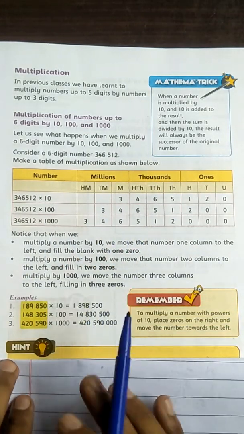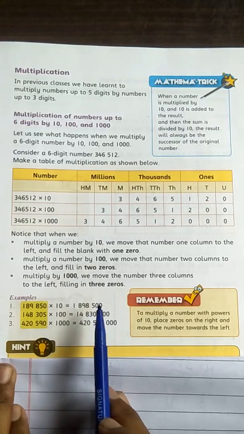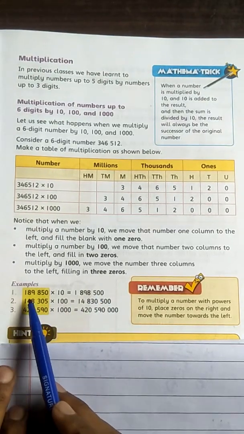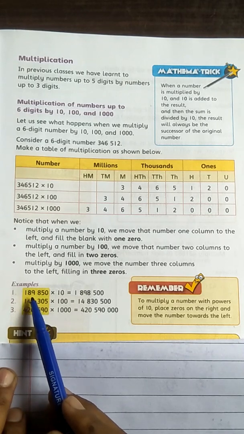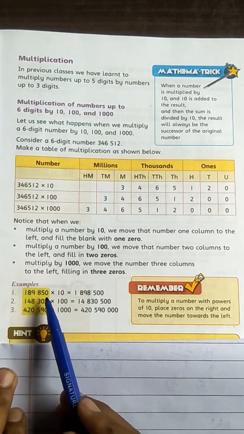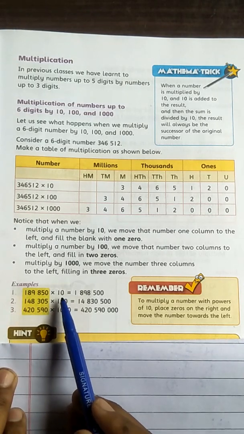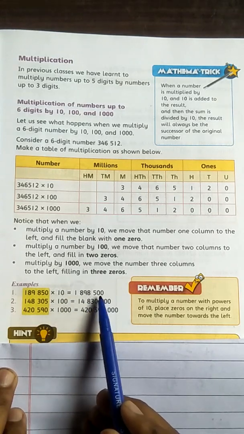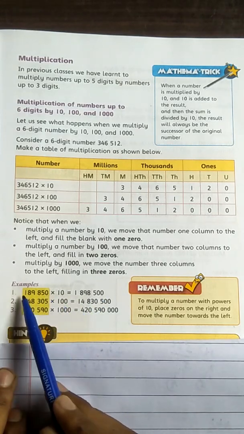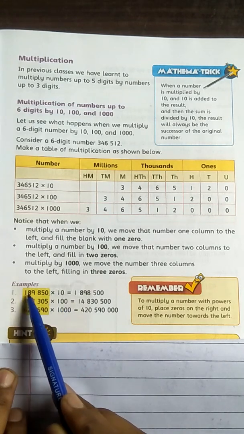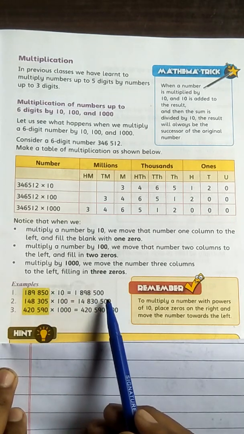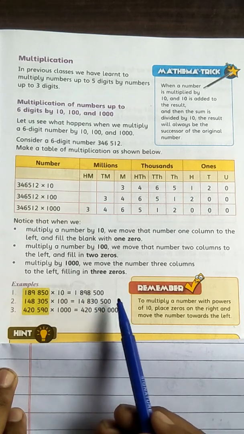Now there are some examples given. The first example is 189,850 multiplied by 10. If you observe, for the answer just put a 0 at the end of this term because we are multiplying with 10. So just put 1 zero at this term and our answer is complete. No need to write in columns and multiply.